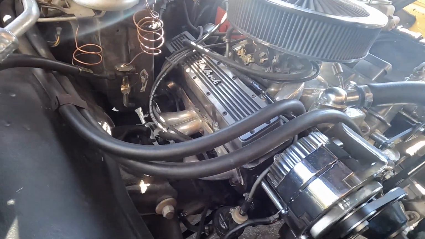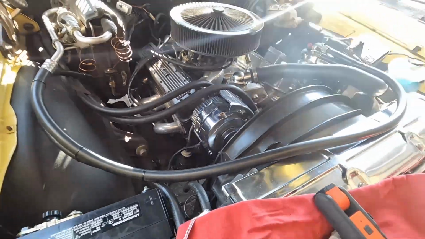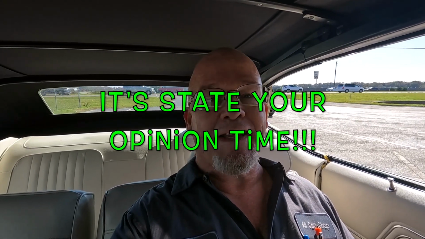Knock is certainly disconcerting, but belt's on. I gotta tell you guys, I see a lot of people on the internet talk about how old cars are so much better than new cars, and nothing could be further from the truth.